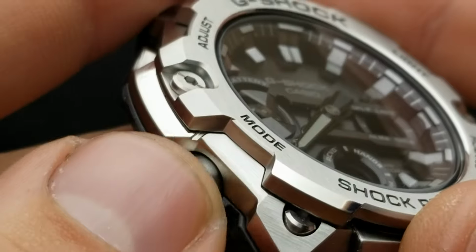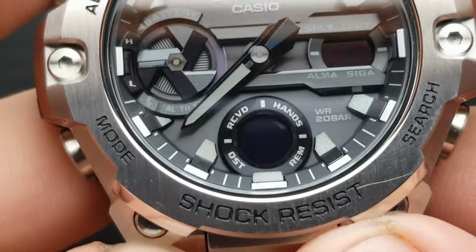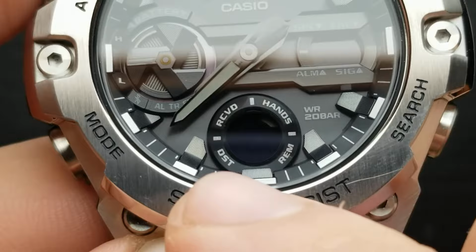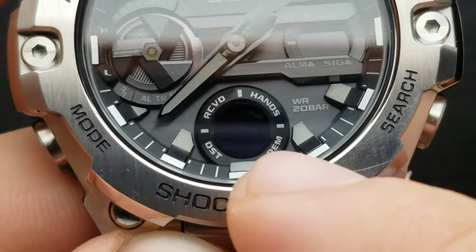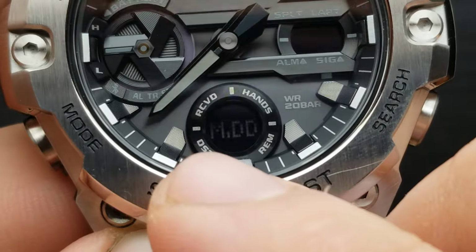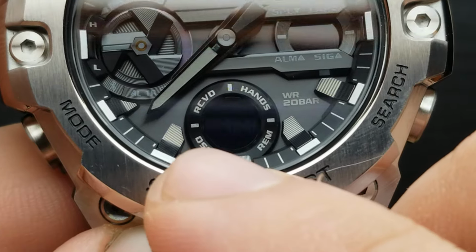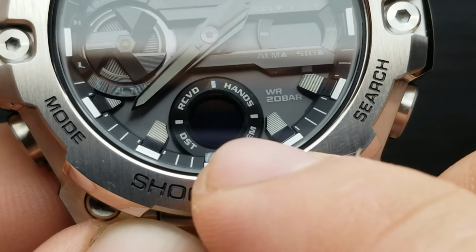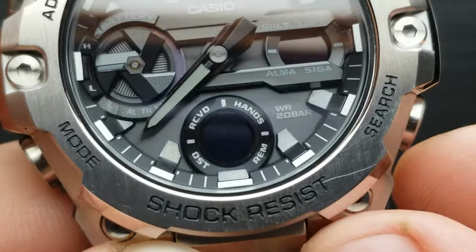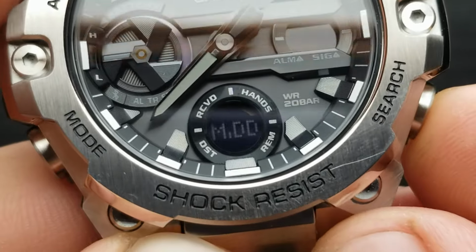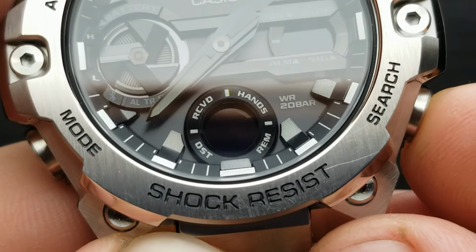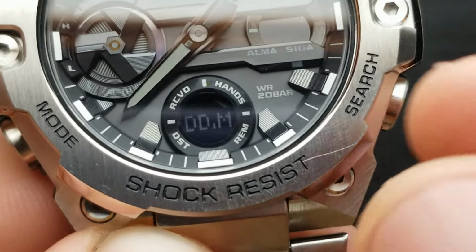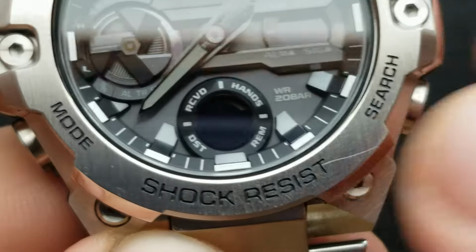Next up, press the mode button once again, and we are in the position of setting our date display format. When it says m.dd, that indicates that in the lower display, the month will be the first number shown, and the second number or numbers will be the day. By pressing the search button, you are shuffling between your date display formats. I'm gonna leave it at day and then month.